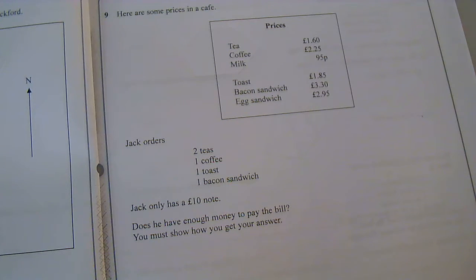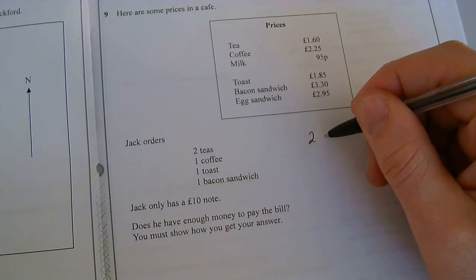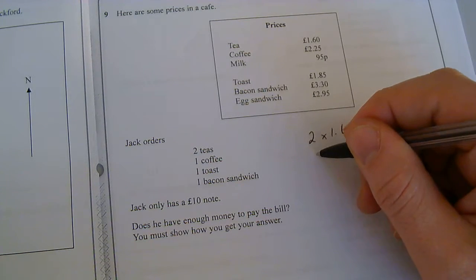You're in a cafe, okay, and you're going to buy 2 teas, a coffee, 1 round of toast, and a bacon sandwich, and you've got £10. You need to see if we've got enough to buy it. So 2 teas, you're going to have to do 2 lots of 160. Okay, you've got 1 coffee, so just 225.